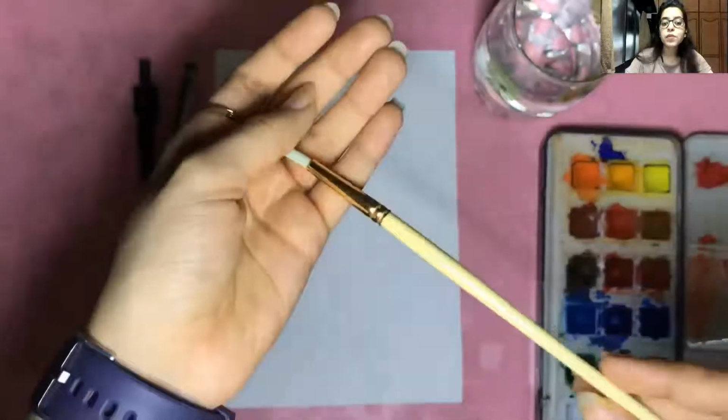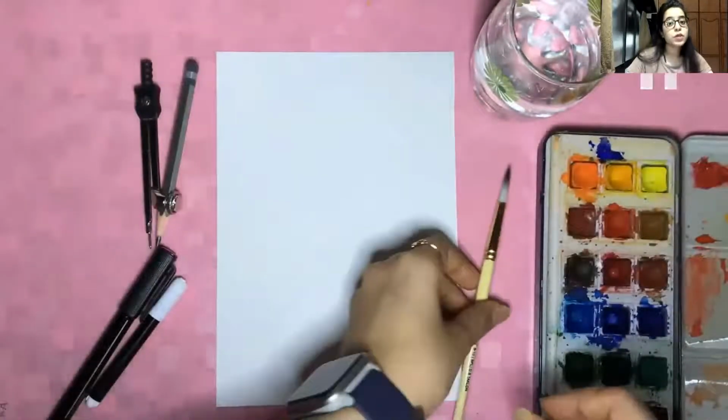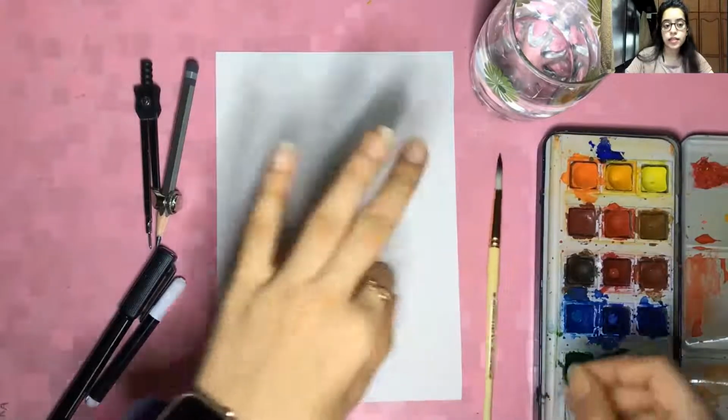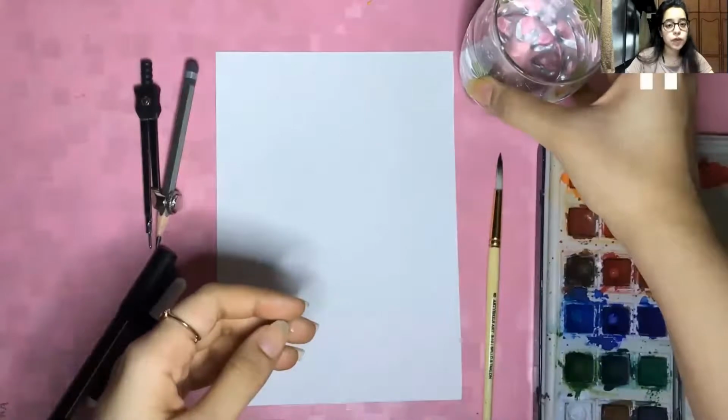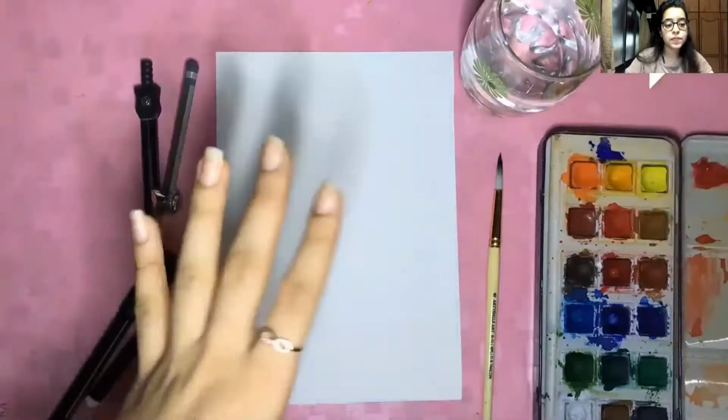So since we are going to make use of paints in today's class, we would need a brush as well. Any number of brush, any size, any type. It could be either a round brush or a flat brush. Anything would be fine. So that's the second material, the paint brush. Third, we need a water container, which has a little bit of water to clean the brushes, to wet the paints as well. Fourth, we need these watercolor paints.